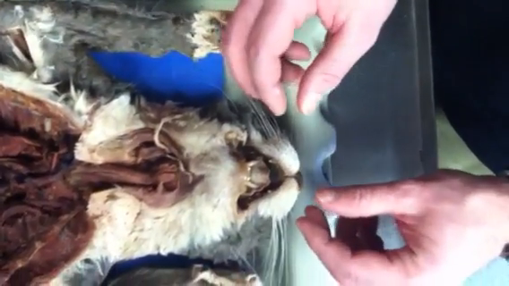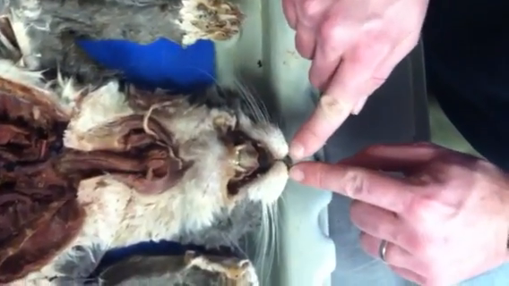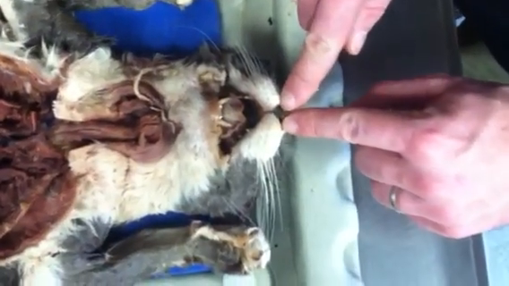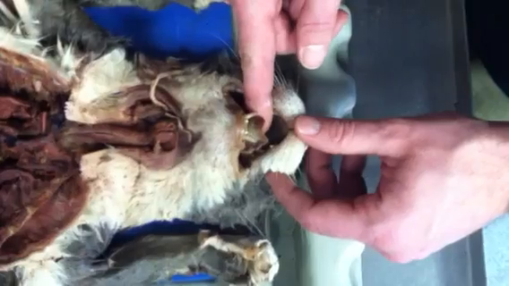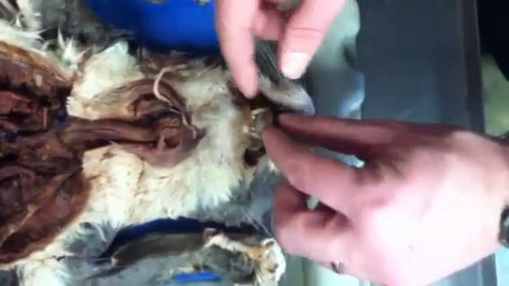Alright, so here's our digestive and respiratory anatomy of the cat. We can see the external nares, or the nostril of the cat. We have the oral orifice, which is the opening of the mouth leading to the oral cavity, the space actually inside the mouth. We can see the tongue inside the mouth fairly easily.